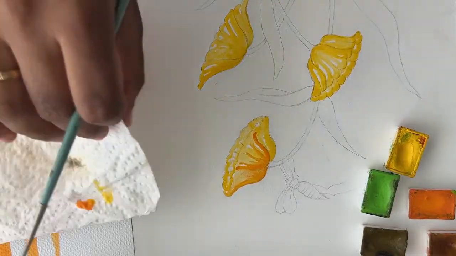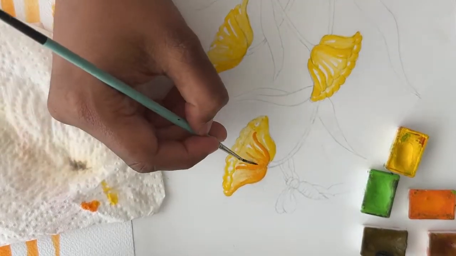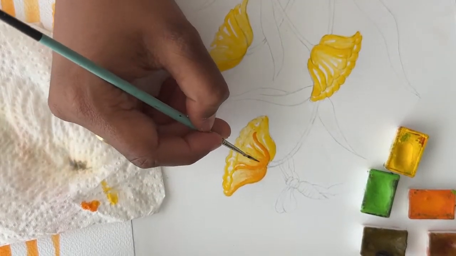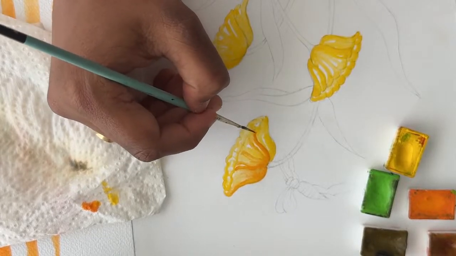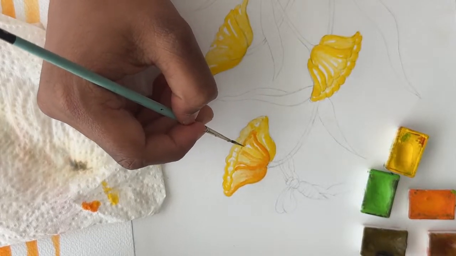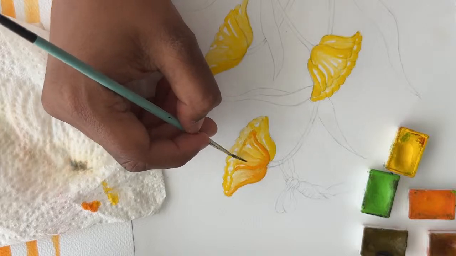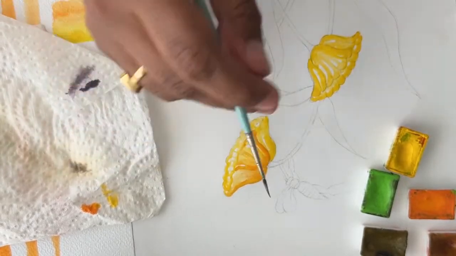Take some water. Just washing it like this.